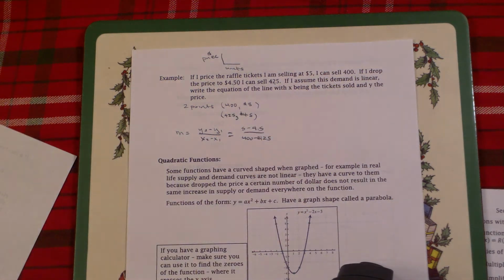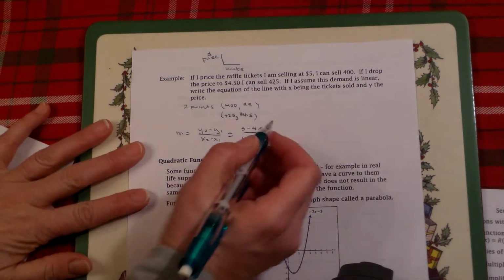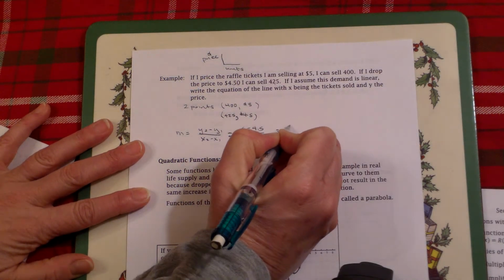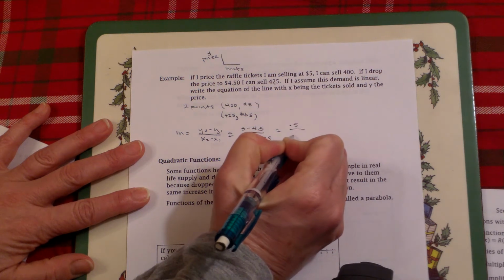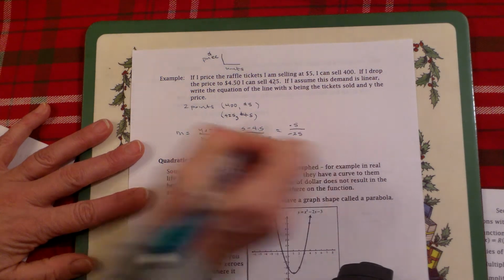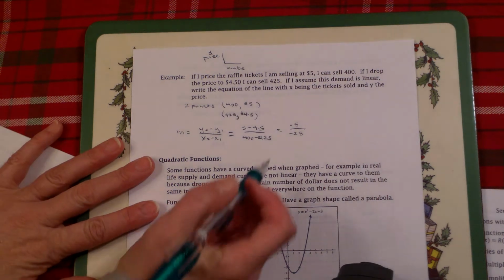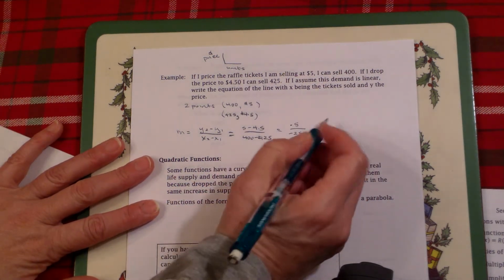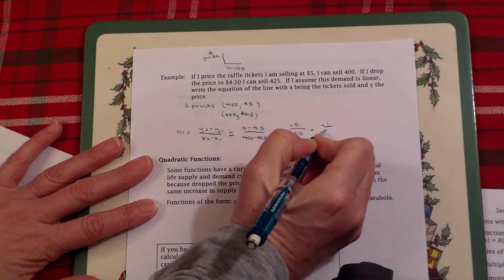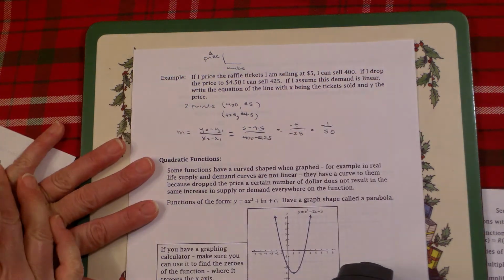Now you might have been thinking 4.5 minus 5 over 425 minus 400, but it really doesn't matter which way we do it. We're going to end up with a negative answer because the slope of a demand function should be negative. So if you subtracted the other way, your negative would be on top. But either way, we're going to get -1 over 50 as our slope.